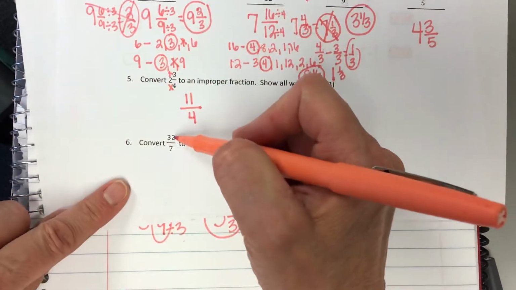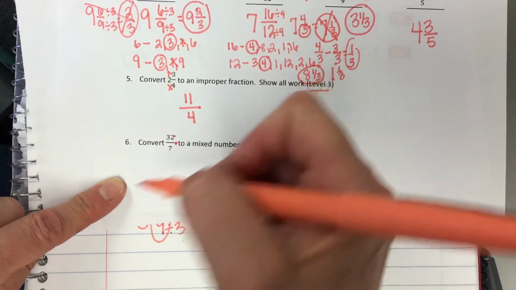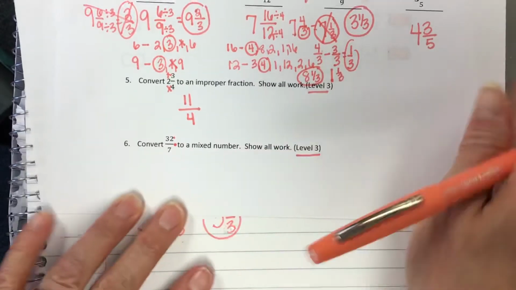32/7. 32 divided by 7. That line means divided by.